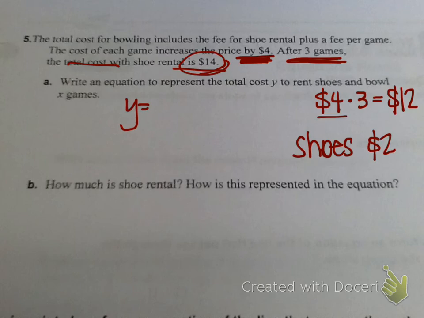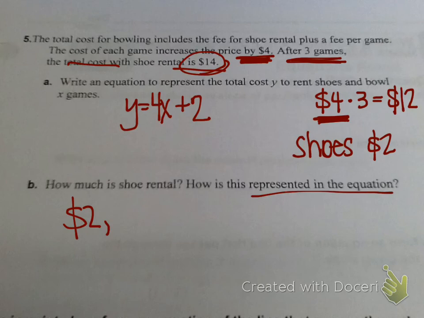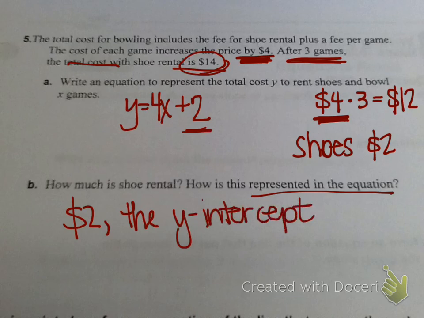So we know the slope has to be 4, because it's $4 per game, plus $2 for a pair of shoes. Next question says, how much is the shoe rental? We know it's $2. And how is this represented in the equation? It's represented by the y-intercept. So you are going to have to be able to pick apart word problems and understand what each little piece means.